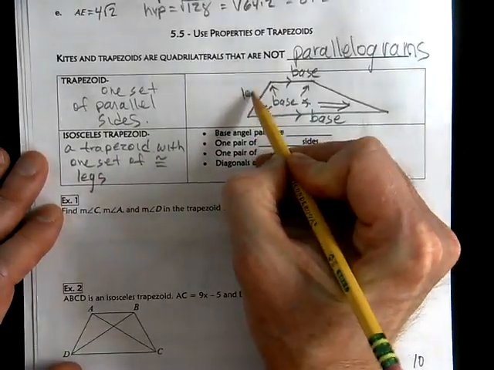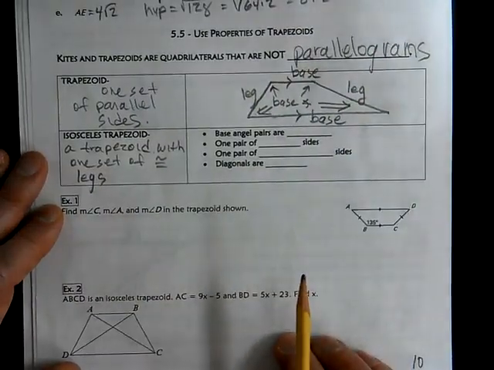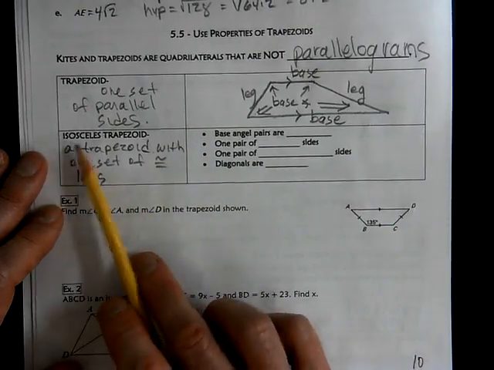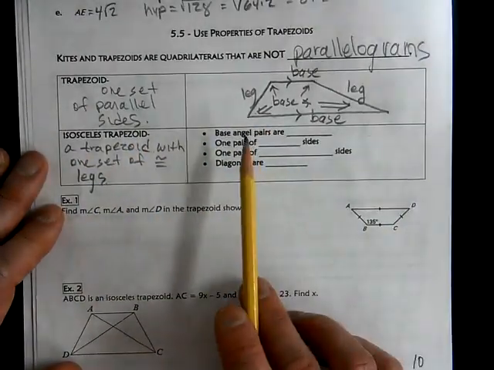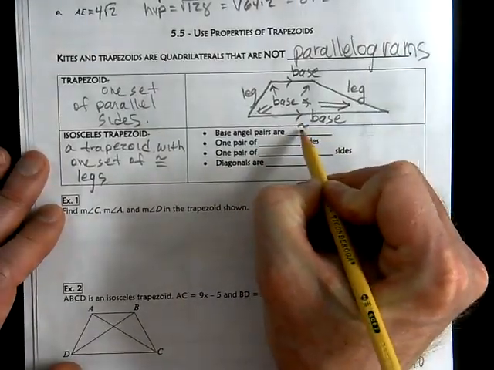The legs are the sides that join the parallels together. That's an isosceles trapezoid. And if that happens, then your base angles are congruent.